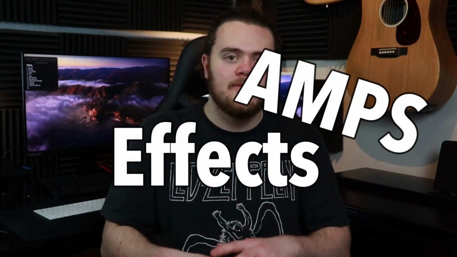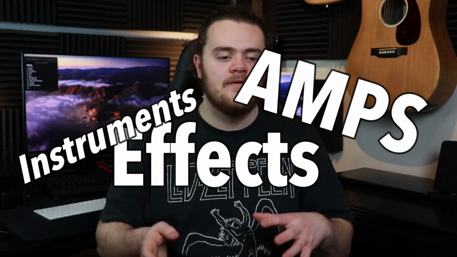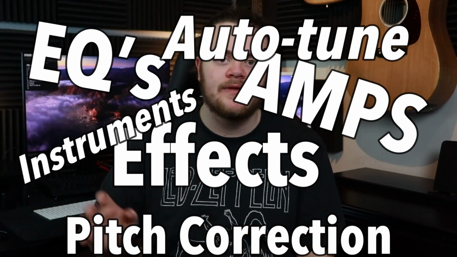The pro version of a DAW will give you access to all of the features that the software comes with. This will be things like effects, amplifiers, different instrument sounds. You can have EQs, pitch correction, auto-tune stuff, a lot of really useful features, but it does of course come with a price.